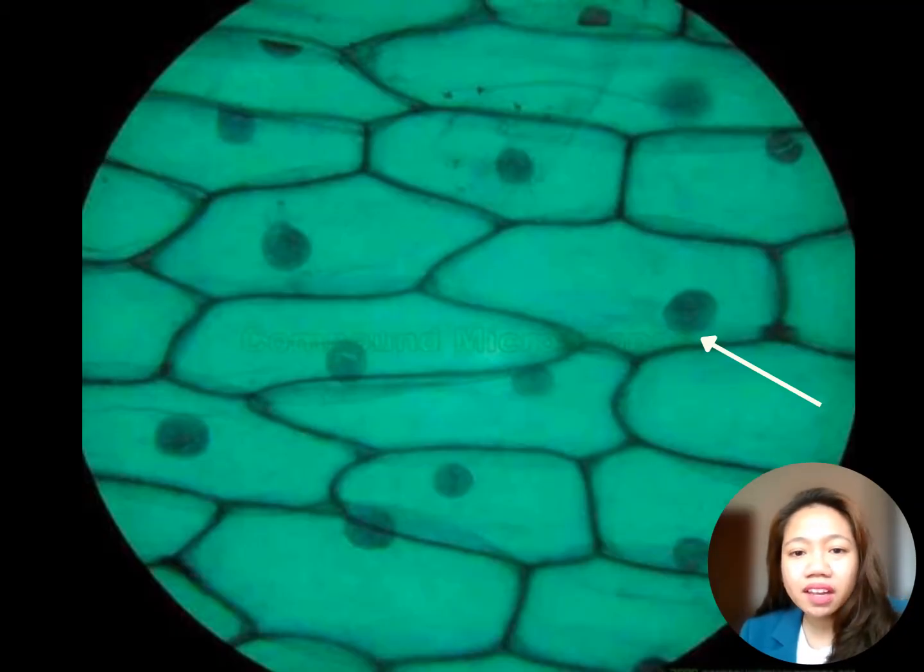They have visible outlines in dark color, which are the cell wall, a specific detail that is present in plant cells, and the black circles in the picture are the nucleus or the nuclei for each cell.